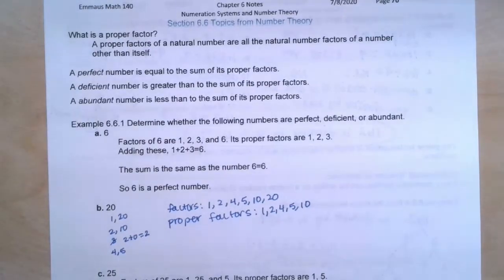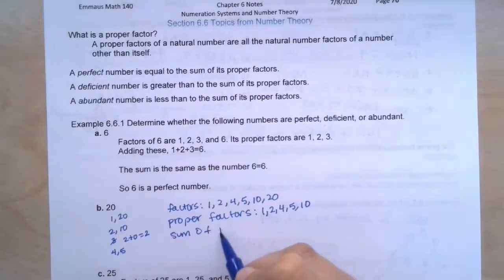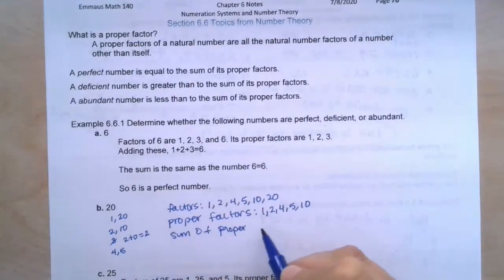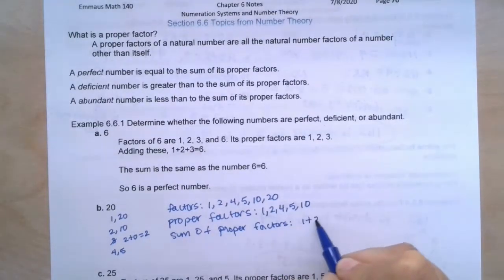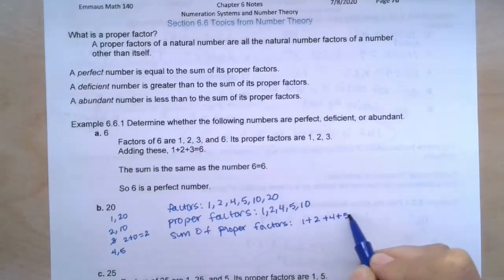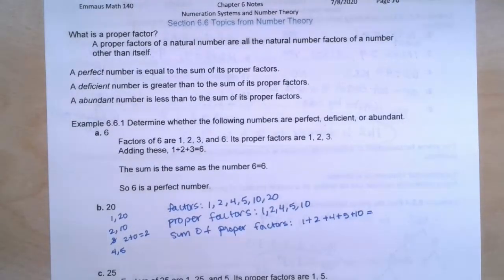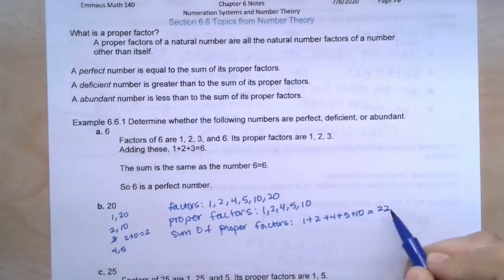Now if we want to determine if a number is perfect, deficient, or abundant, we're going to take the sum and then compare it to the actual number. So now we're going to take the sum of the proper factors. And again, we're using the proper factors here, not the regular factors. So this would be 1 plus 2 plus 4 plus 5 plus 10. When we add those together, we get 22.